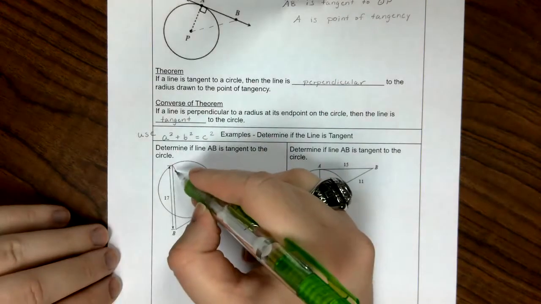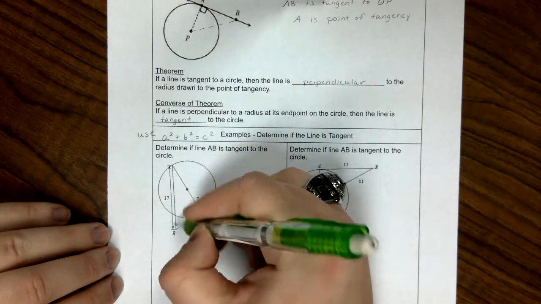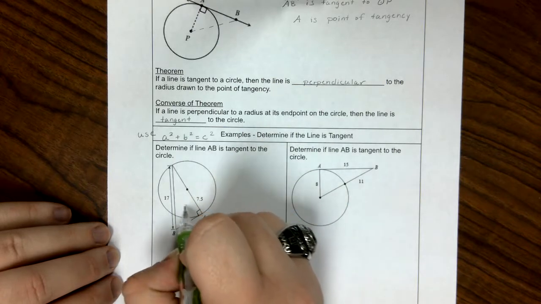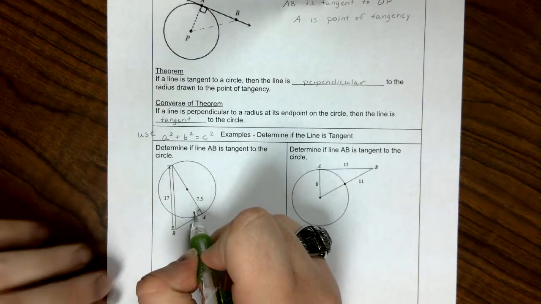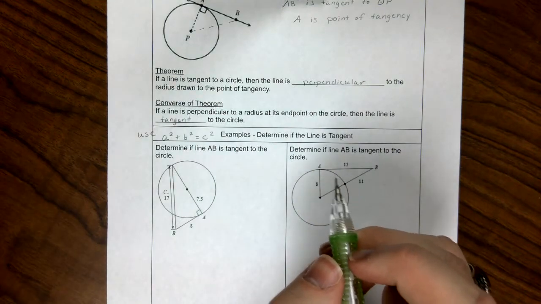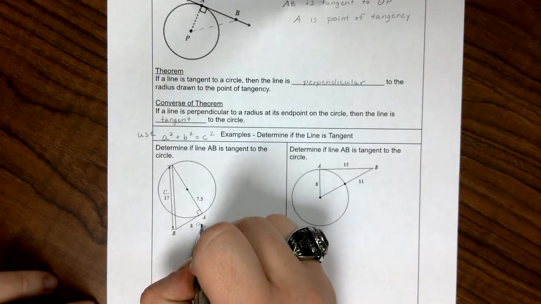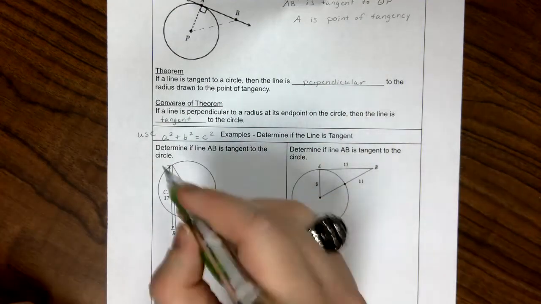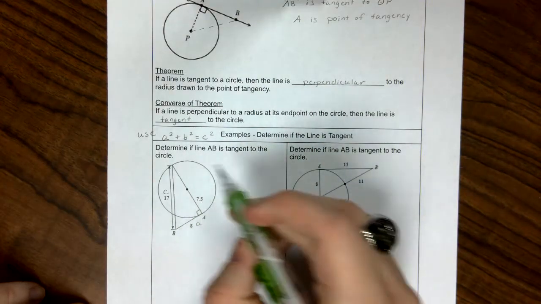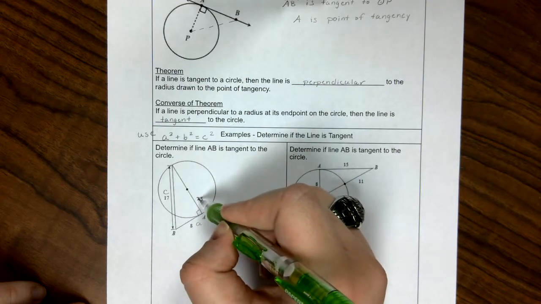So here's what I mean. We have this entire length of 17 given to us. That is across from our 90, and so that's going to be our C, the hypotenuse. 8 was given to us. That can be A or B. But then look here, they only told us this section is 7.5.